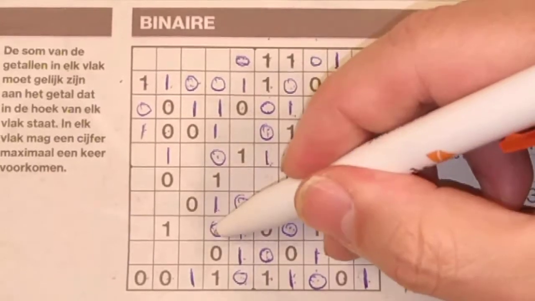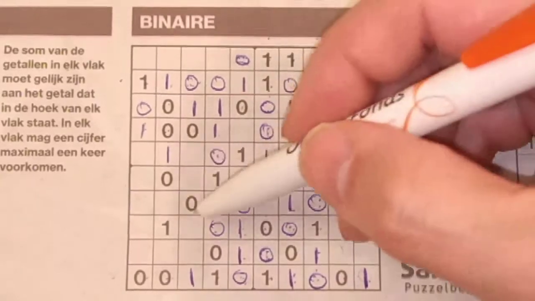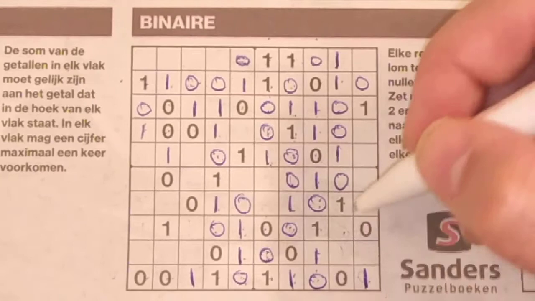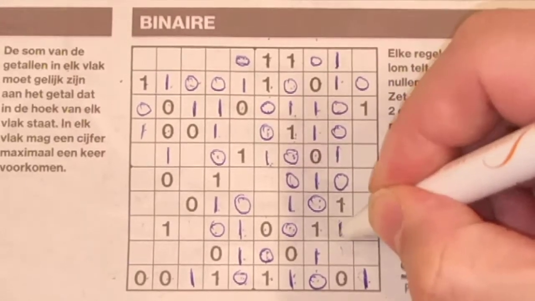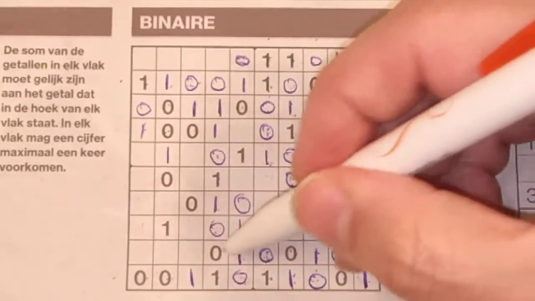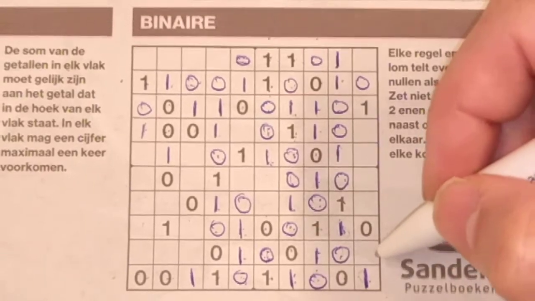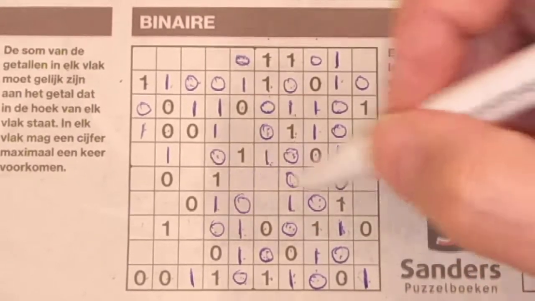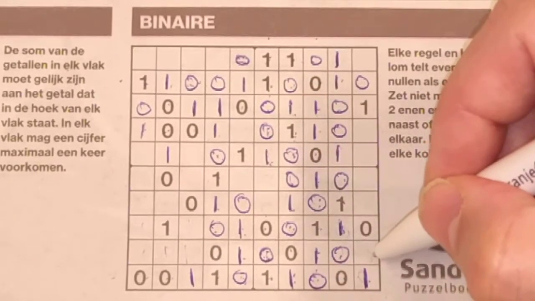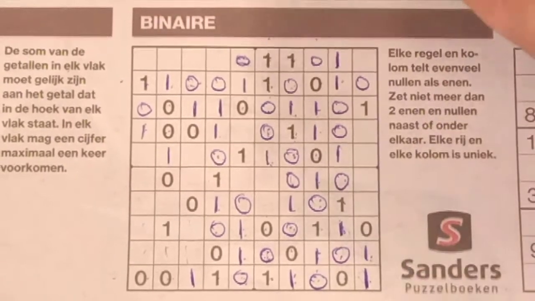1, 2, 3, 4 O's. If I place the fifth O here, then we have 3 ones there, so not allowed. This cannot be an O, this should be a 1. Double 1 here and O, then O. 1, 2, 3, 4 O's. If I place the 5th O here, then we have here 3 ones, so not allowed. This cannot be an O, this should be a 1.